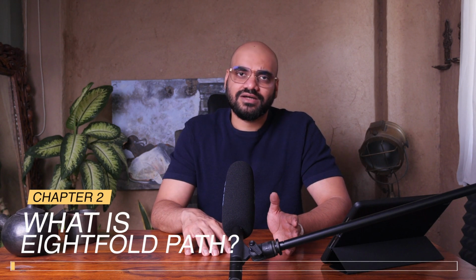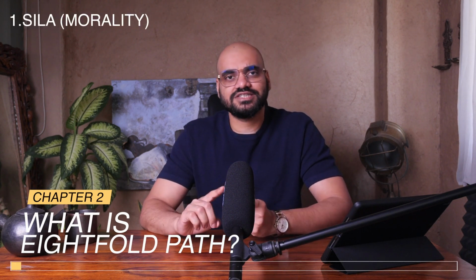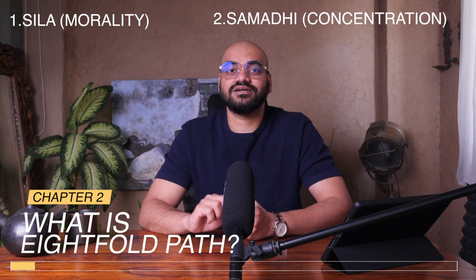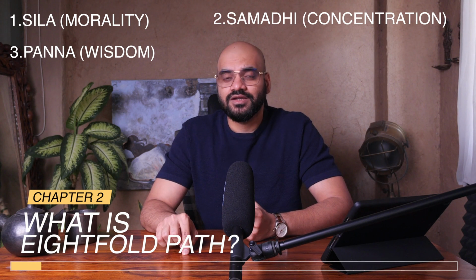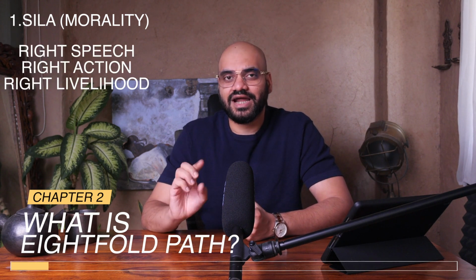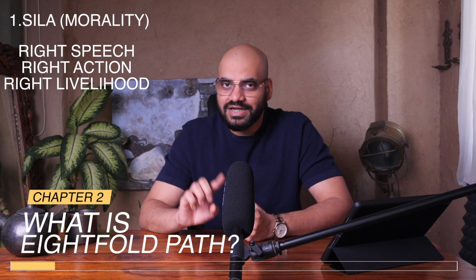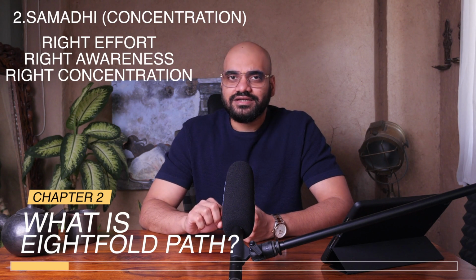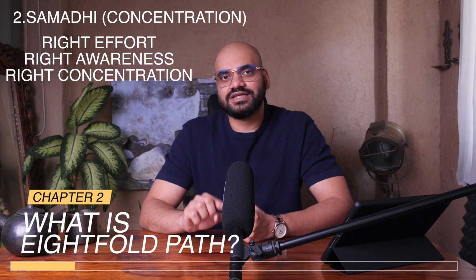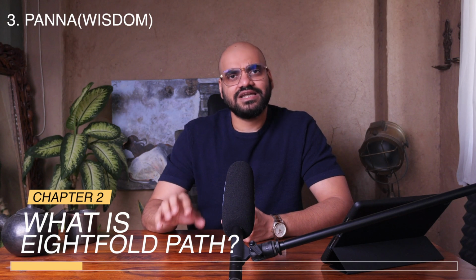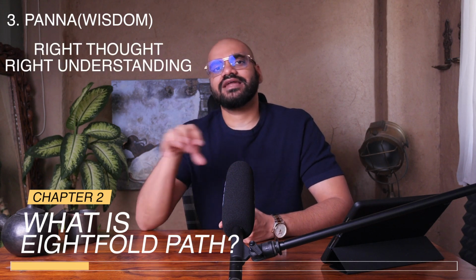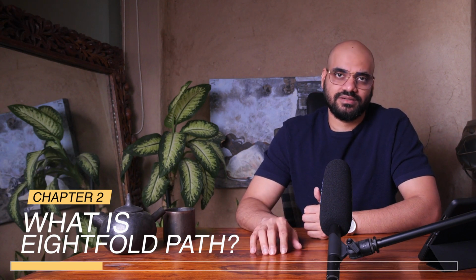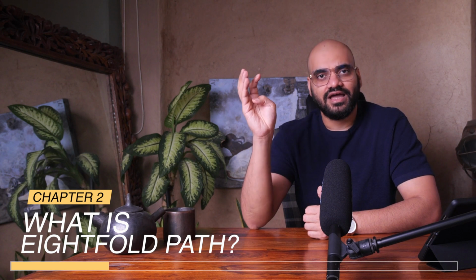And this eightfold path has three factors in it. First is sila, which means morality. Second is samadhi, which means concentration. And the third is pana, which means wisdom. Now morality has three steps in it: right speech, right action, and right livelihood. And concentration again has three steps in it: right effort, right awareness, and right concentration. And wisdom finally has two steps in it: right thought and right understanding. So these are three integral factors in Buddhist meditation: morality, concentration, and wisdom.